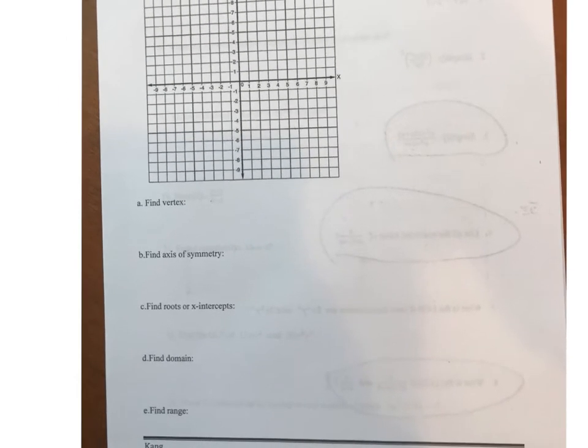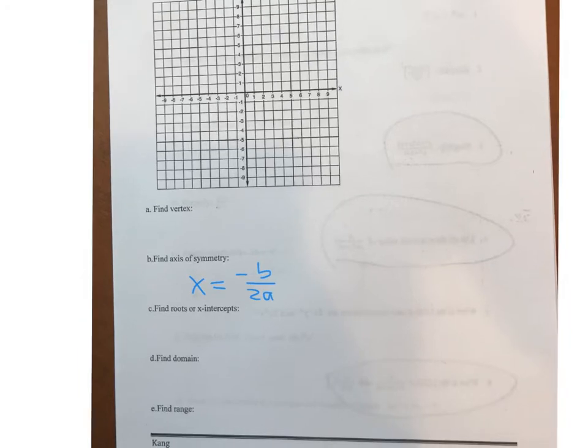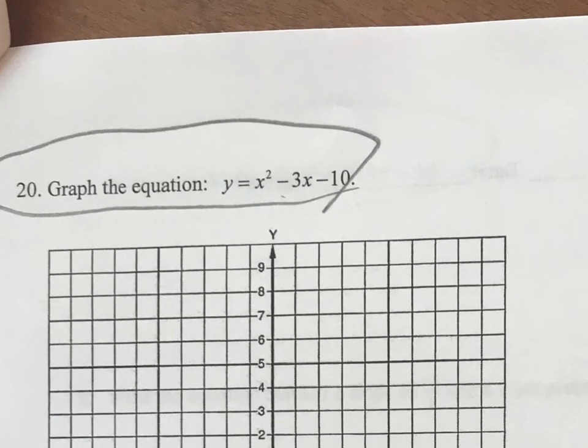Now, I actually think finding the axis of symmetry, in a way, comes first. Now, the axis of symmetry is x equals negative b over 2a. Now, what do I mean by that? Well, when the quadratic function is written in standard form, this is the case.